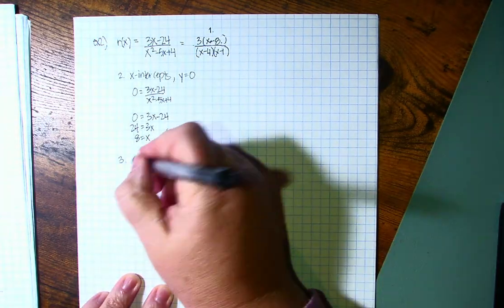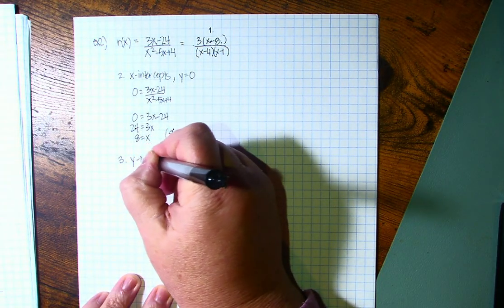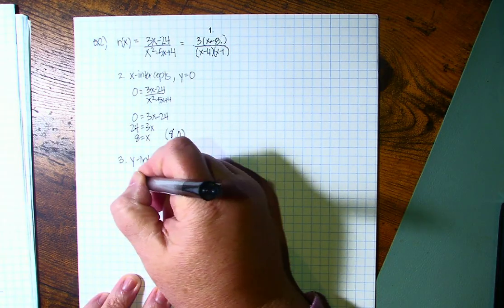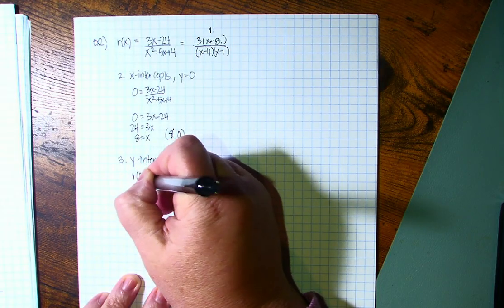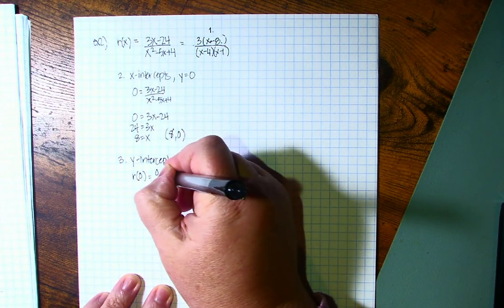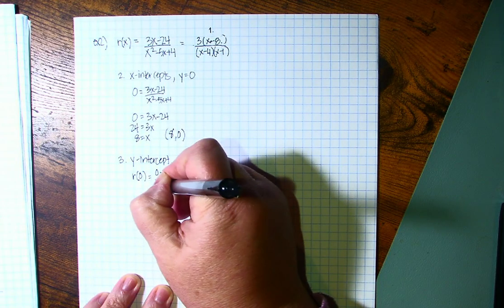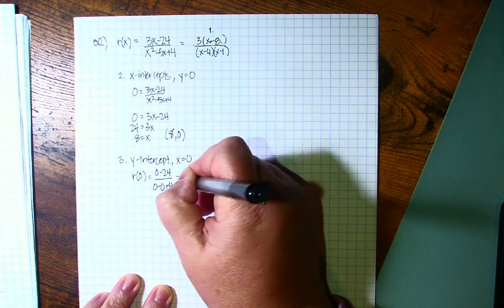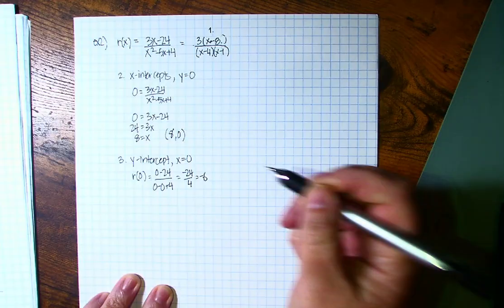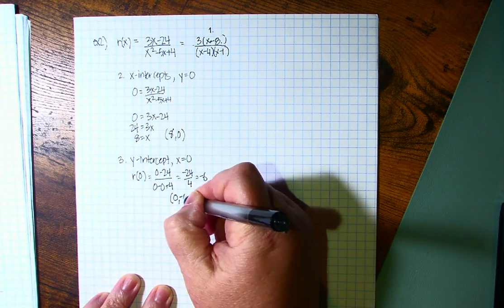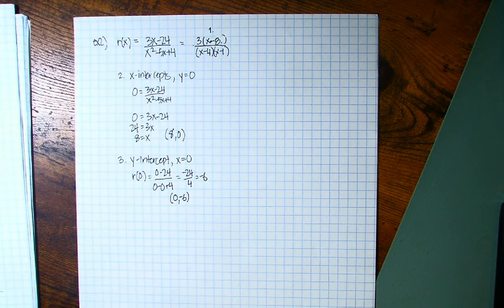Then we'll look for the y-intercept. The y-intercept occurs where x is equal to 0. So I'm going to take my r of x and instead do r of 0, giving me (0 minus 24) over (0 minus 0 plus 4). This is just negative 24 over 4, which is indeed negative 6. This gives me a second point where my x is 0 and my y value is negative 6. Finding both the x and the y intercepts.